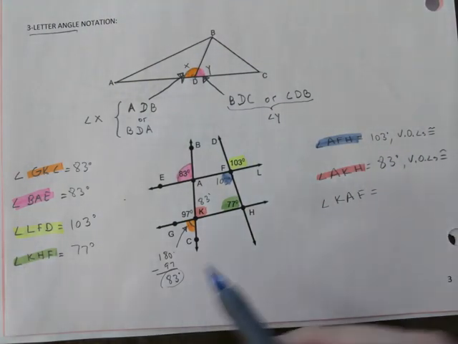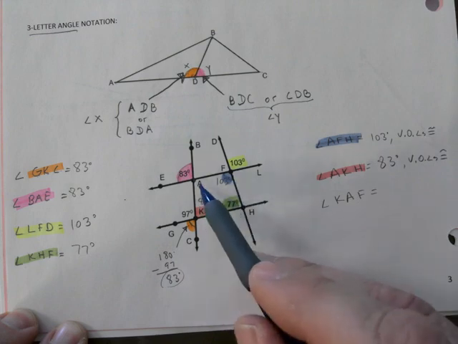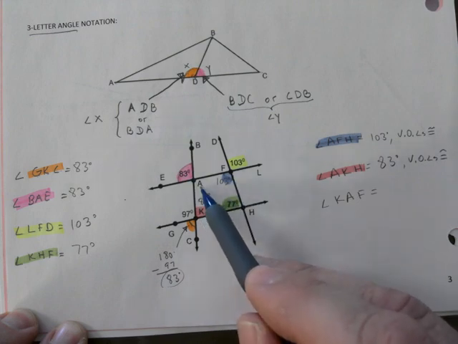CAF. KAF, it's this one right here. That's also 83, right?